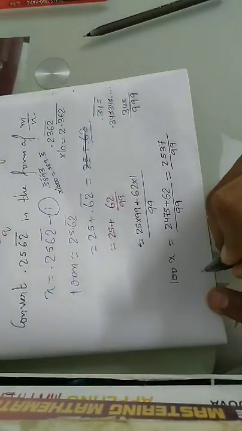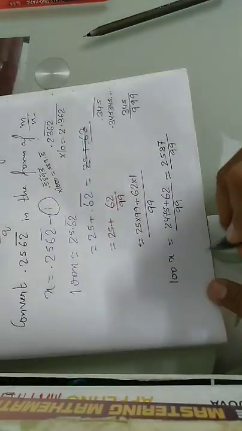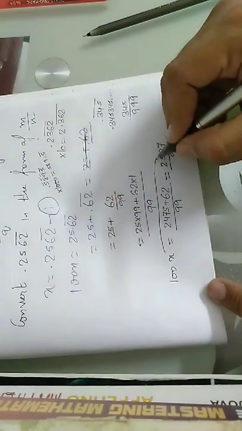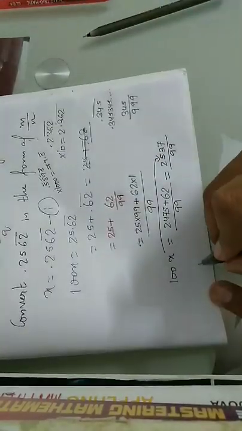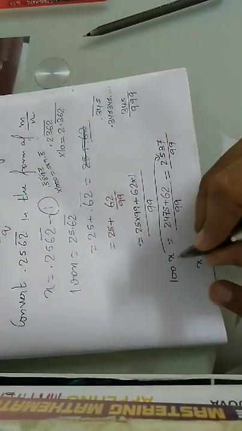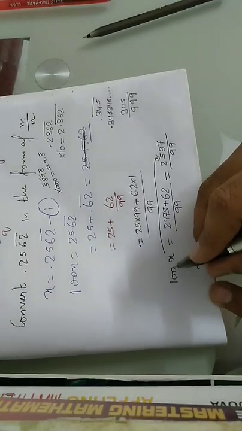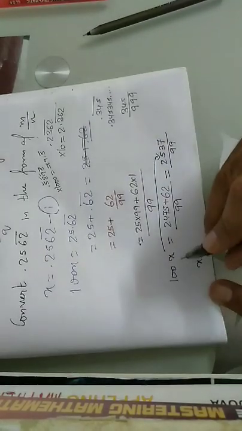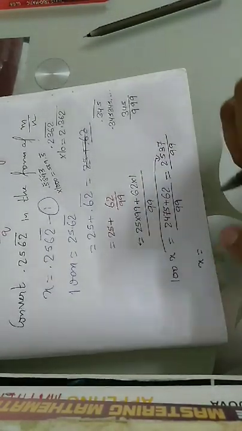Now this 100x was equal to this, right? So what is the value of x? Whenever you're isolating x, 100 is there, so 100 will go to the other side and come from the numerator to the denominator.